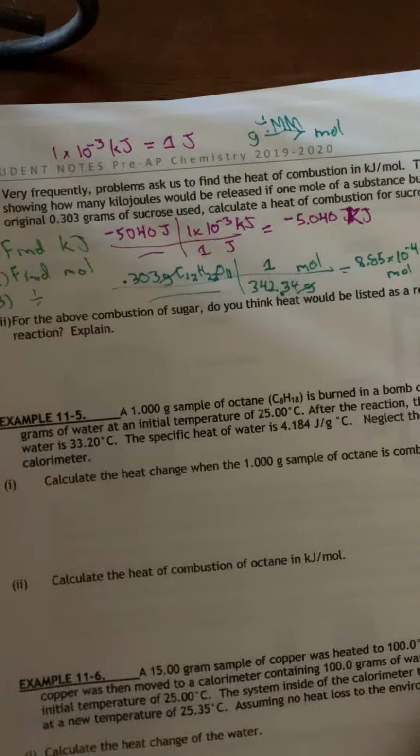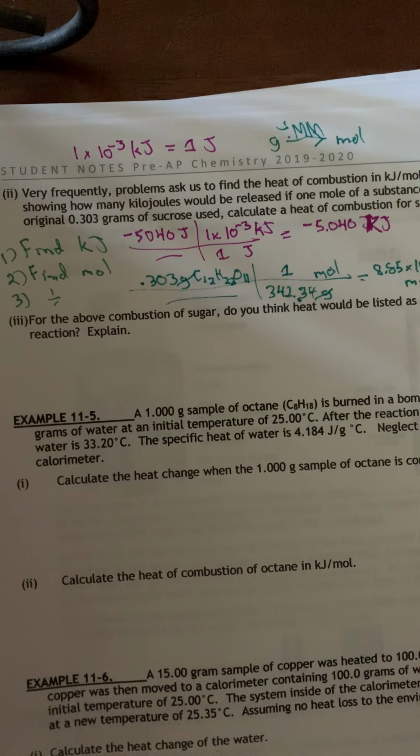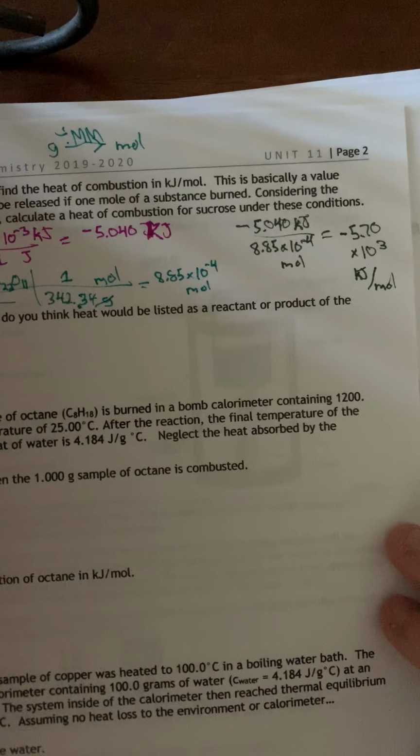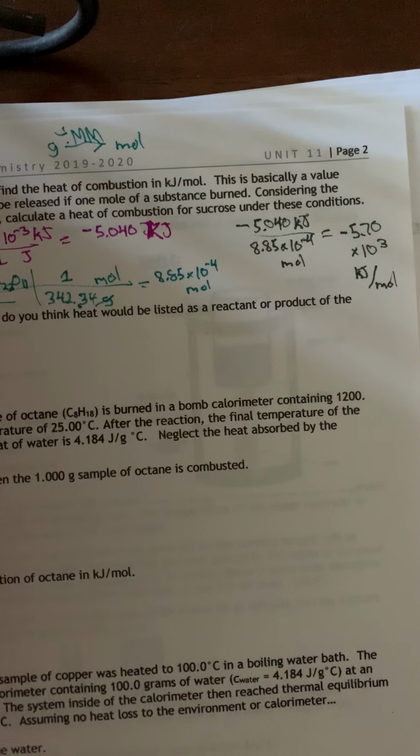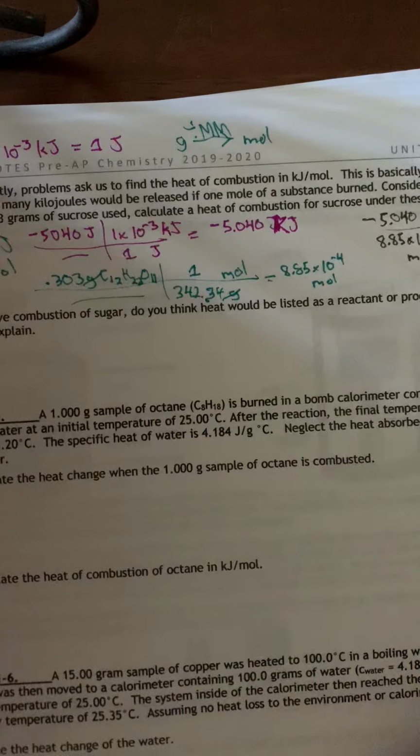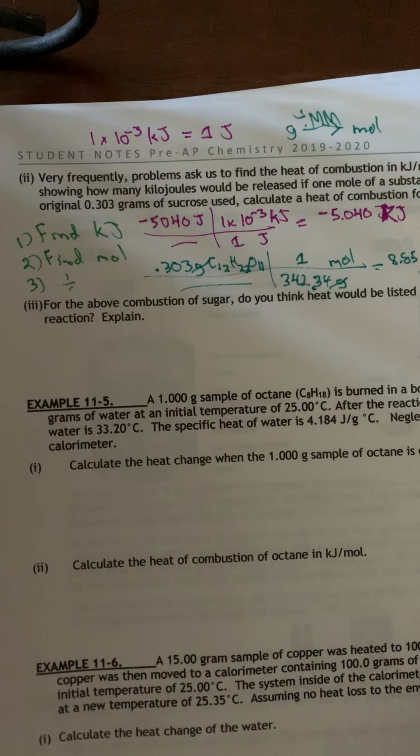Now, if you actually look that number up in a table, it's actually listed as a positive number. Because here's what you have to understand.